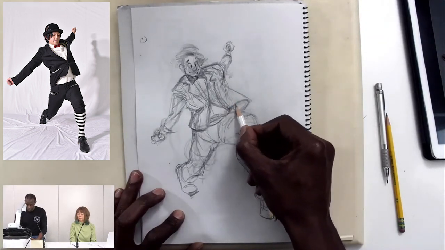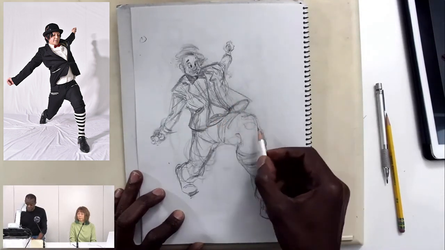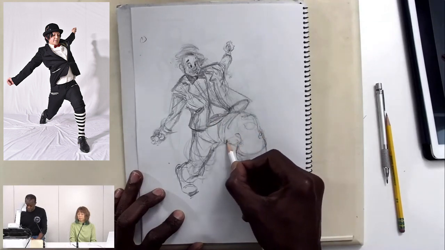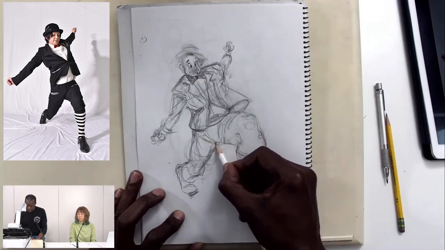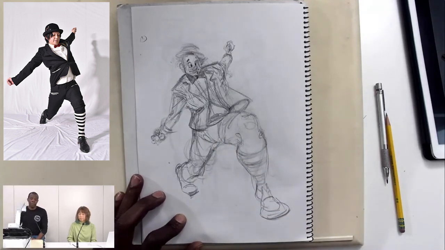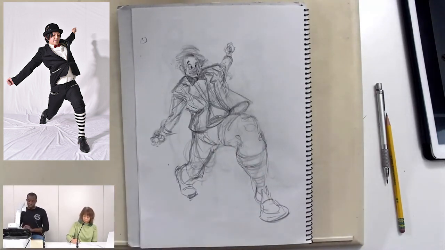Okay. So again, this is just a rough sketch, but that's the whole point. I'm doing a rough because I'm going to come back again. I'm going to work it. I'll see maybe areas where I can improve it and make it more interesting. And that's the whole point of it.